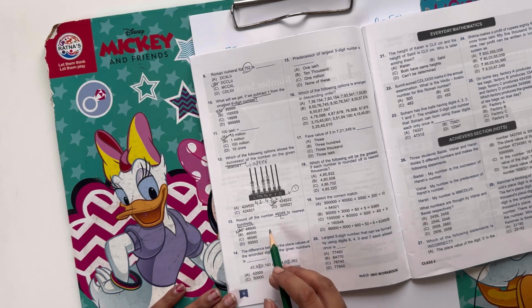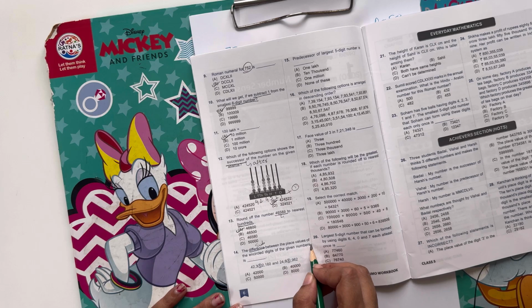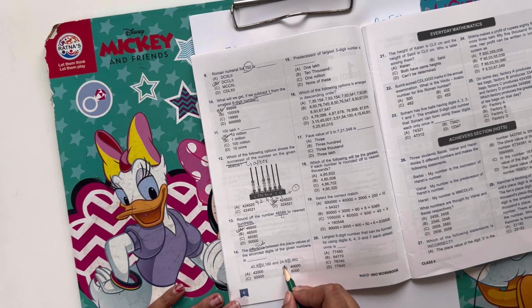Okay, then next, the difference. Difference means subtraction. The difference between the place values of the circled digits of the given numbers is, so here, 42,352,160 and 24,68,900.